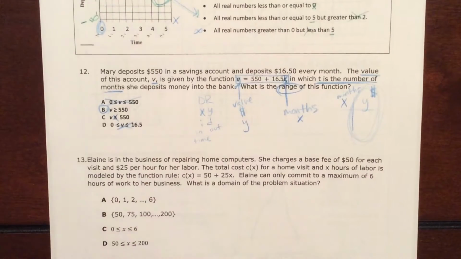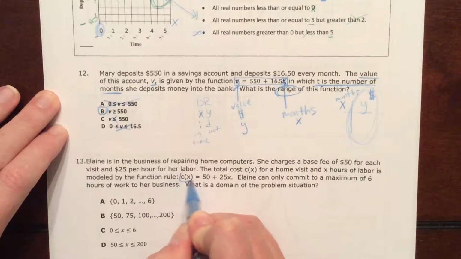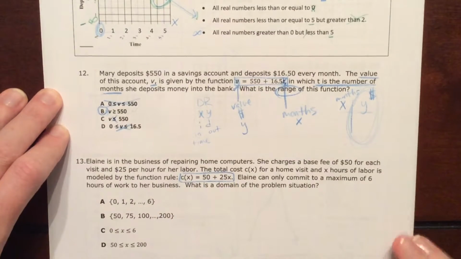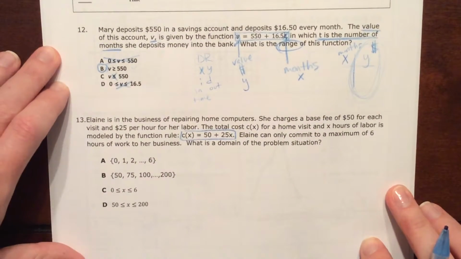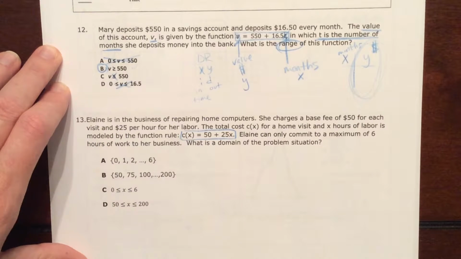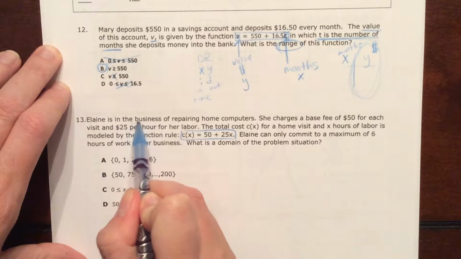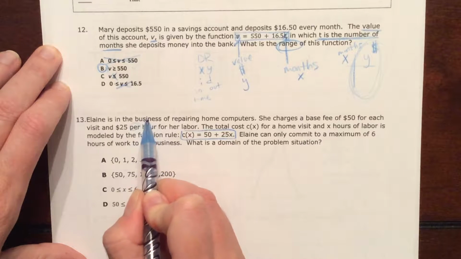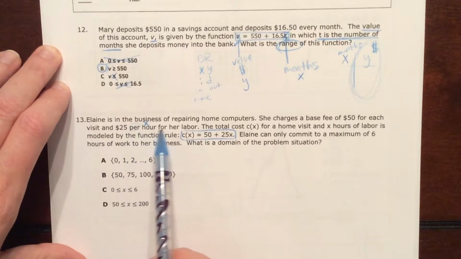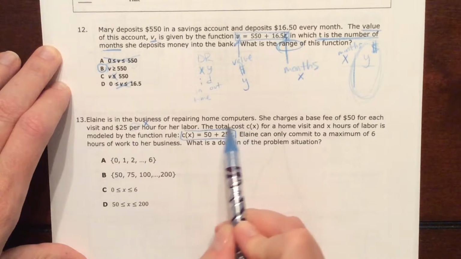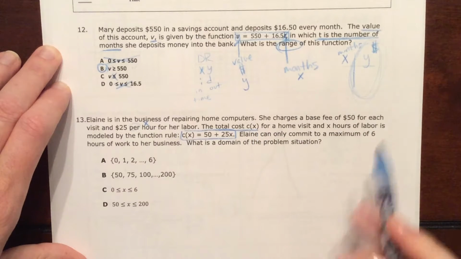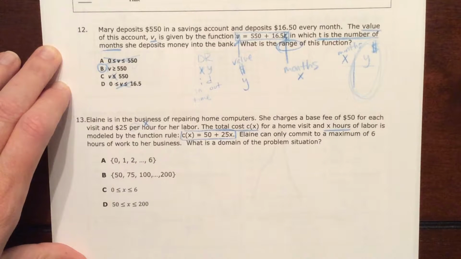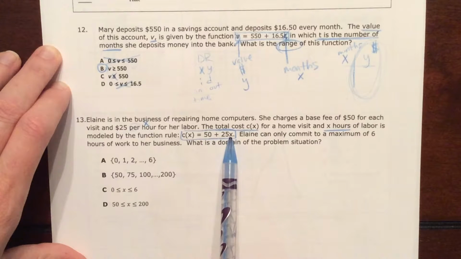We can also type in, for the next question, our equation. And you can type in that equation while I'm reading to you. Elaine is in the business of repairing home computers. She charges a base fee of $50 for each visit and $25 per hour. Remember, per hour. We do that trick where we put our X. $25 per hour for her labor. The total cost C of X, for a home visit and X hours of labor, is modeled by the function rule C of X equals 50 plus 25X.